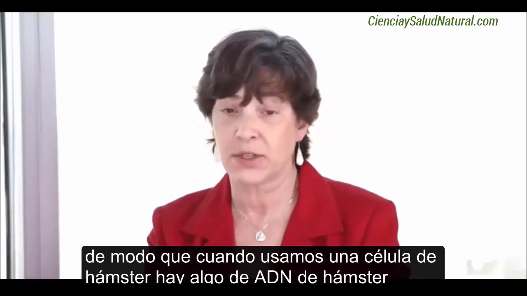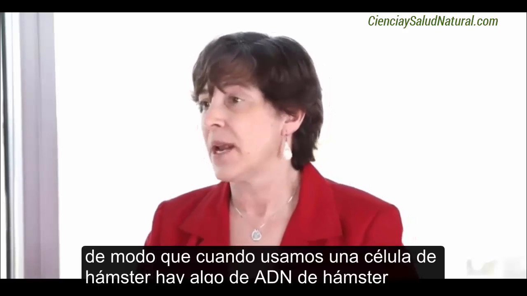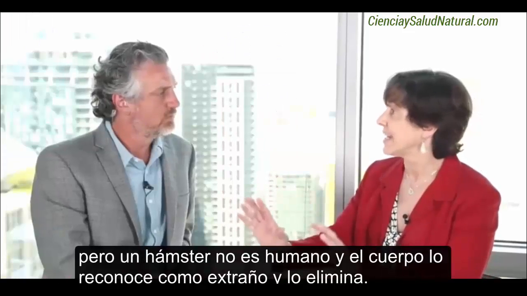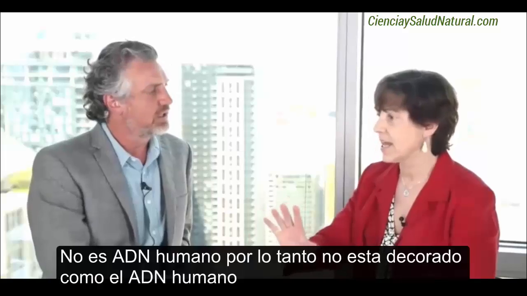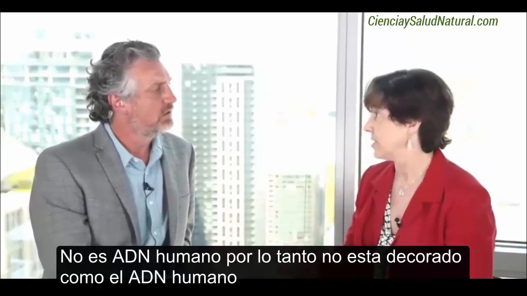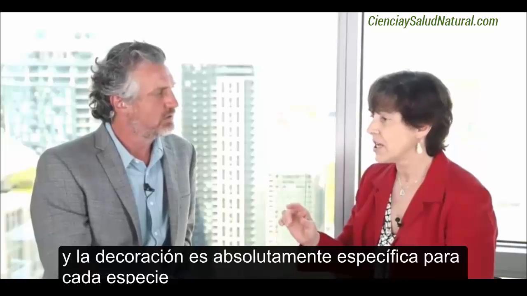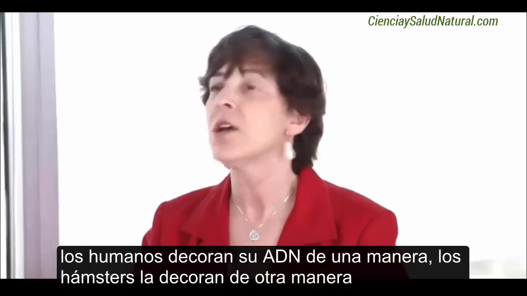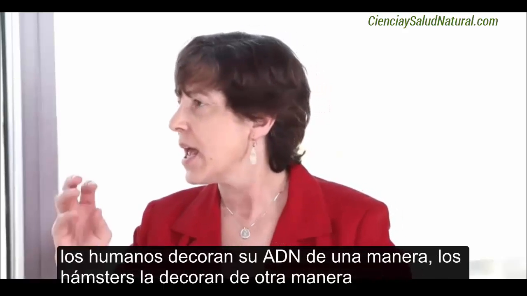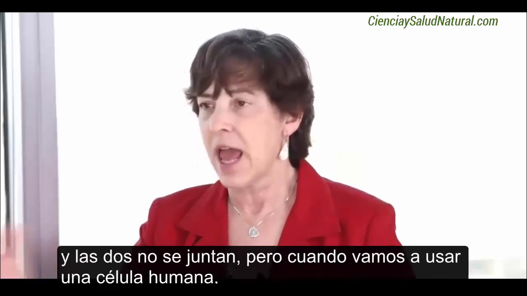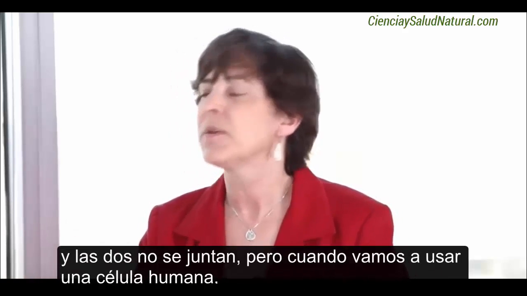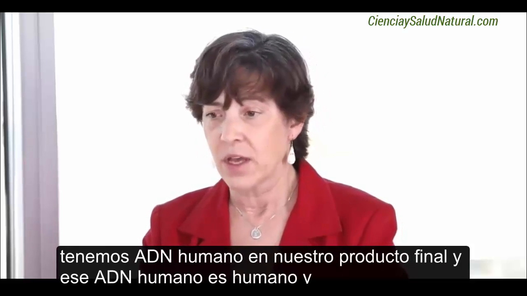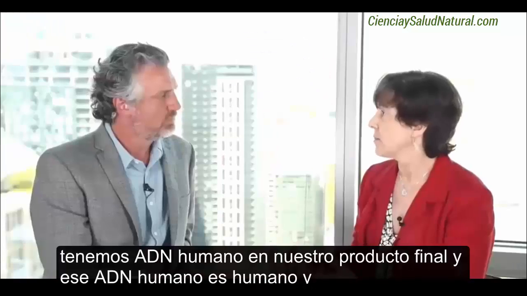So when we use a hamster cell, there's some hamster DNA. But a hamster is a hamster. It's not human. And we recognize it as foreign and eliminate it. It's not human DNA, and it's not decorated like a human decorates their DNA. And the decoration is absolutely species specific. Humans decorate their DNA one way, hamsters decorate them another way, and the two never meet, right? So when we go to using a human cell, we have human DNA in our final product.